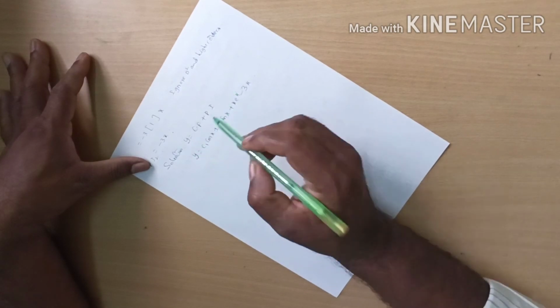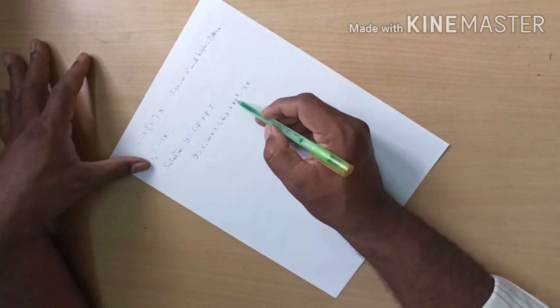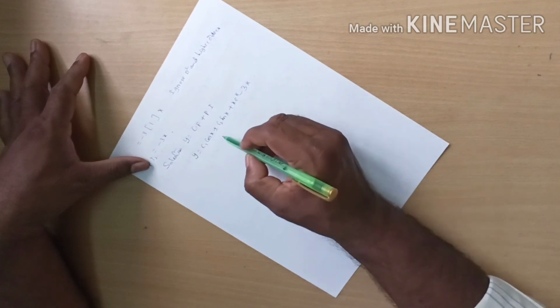The solution is y equal to CF plus PI: C1 cos x plus C2 sin x plus PI1, which is x into e power x, minus 3x, which is the PI2.